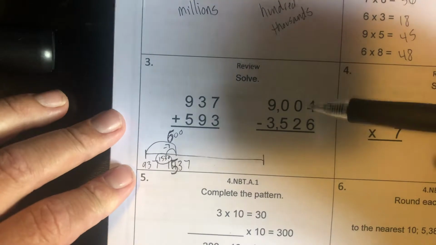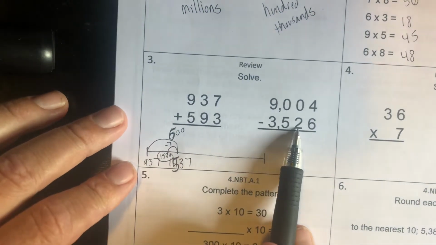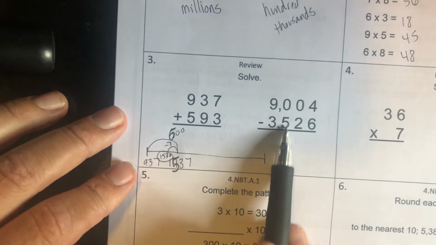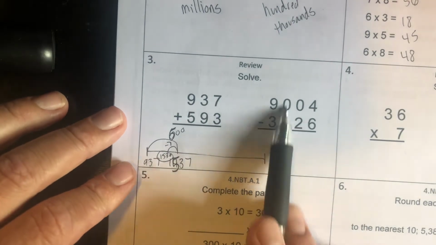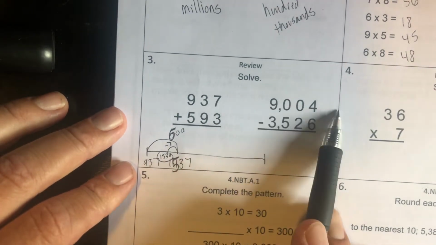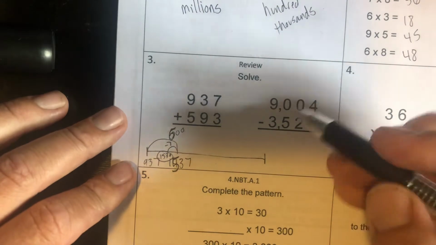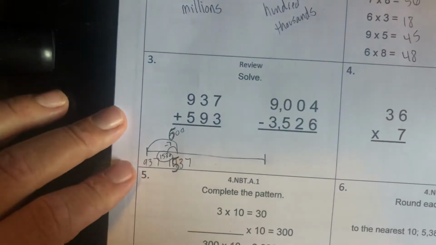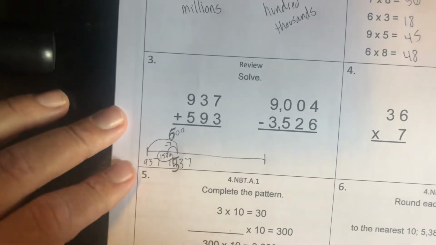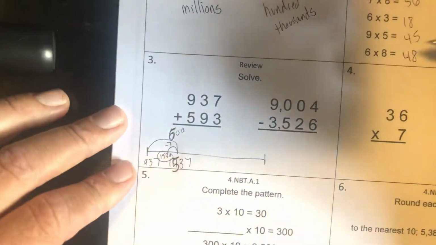I look at the tens place, but I can't borrow there. I can't borrow there because you can't take away 2 from 0. You can't take away 5 from 0. So I'm going to need to borrow all the way across. Let me see if I can turn on the light here. No? Okay. Kind of a shadow.